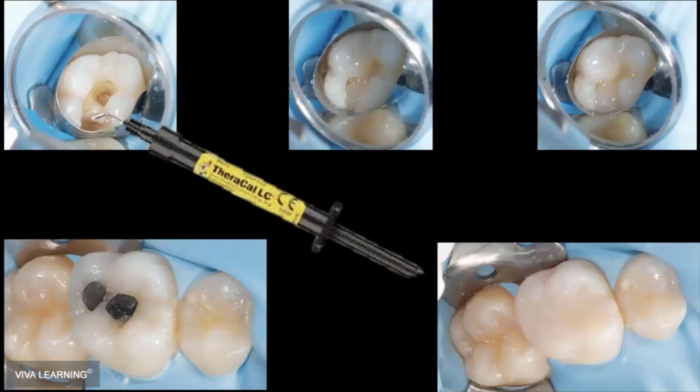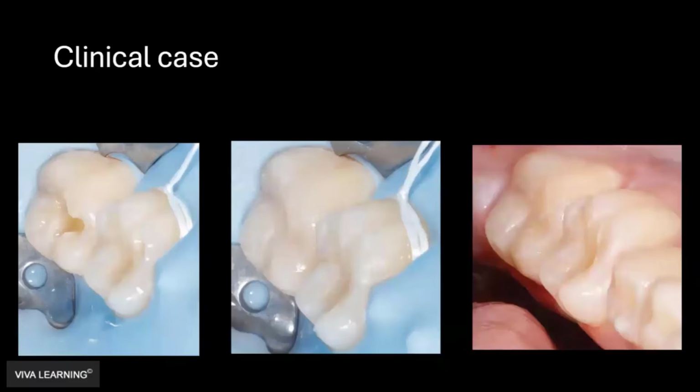Anyways, I finished it. Of course, the tooth is not hydrated. I didn't use tints. I didn't use pigments. I didn't use any of that on this one. But the tooth is dehydrated. Once the tooth hydrates, it's gonna get the color.